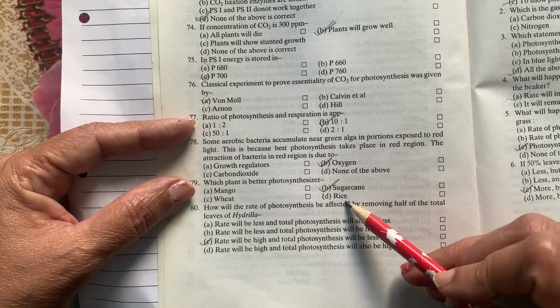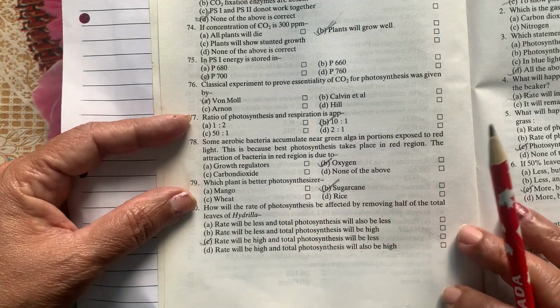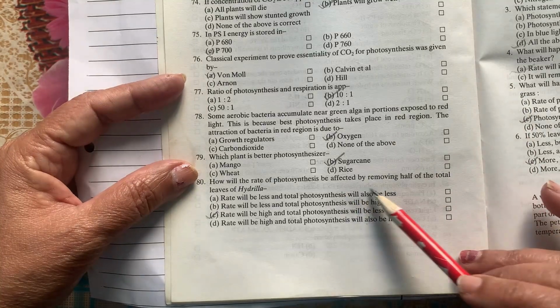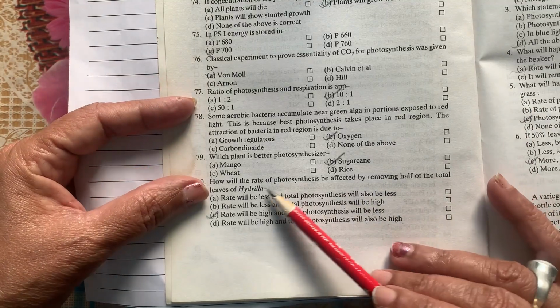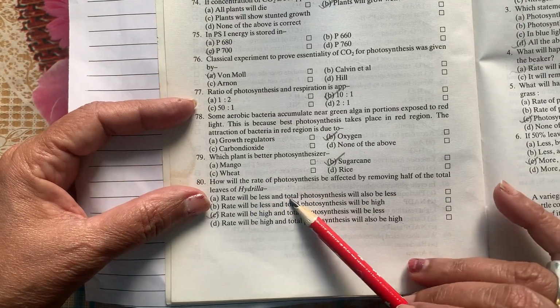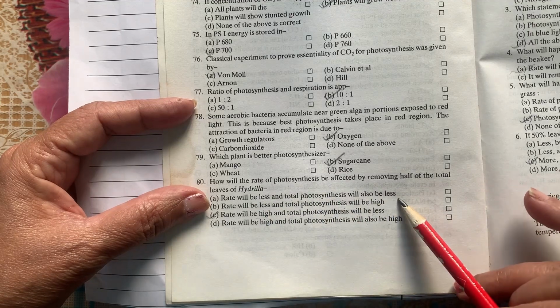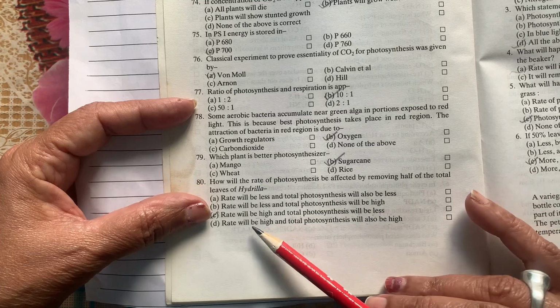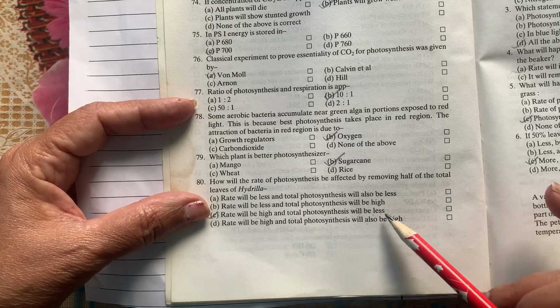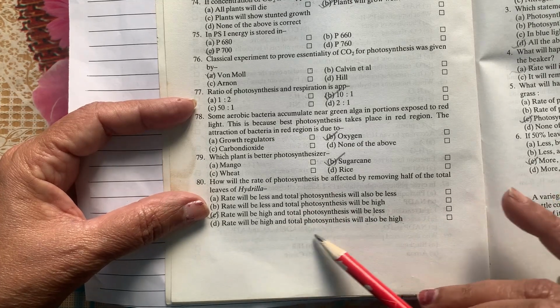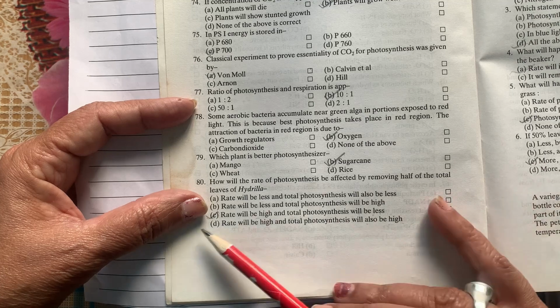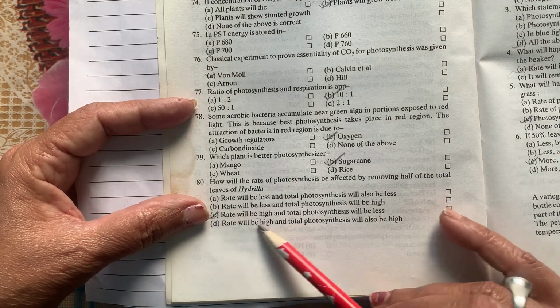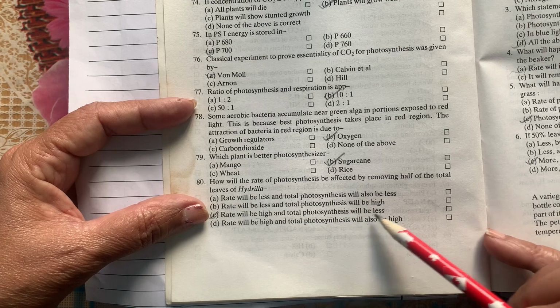Which plant is the better photosynthesizer: mango, wheat, sugarcane, or rice? It is sugarcane. How will the rate of photosynthesis be affected by removing half of the total leaves of Hydrilla? Rate will be less and total photosynthesis will also be less. Rate will be less and total photosynthesis will be high. Rate will be high and total photosynthesis will be less. Rate will be high and total photosynthesis will also be high. Correct option is C: rate will be high and total photosynthesis will be less.